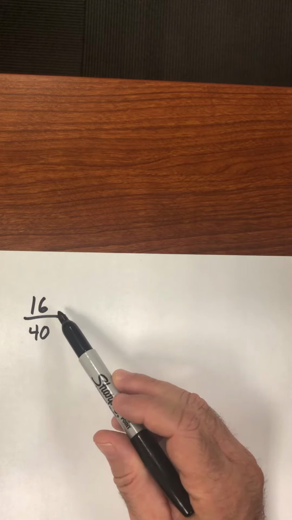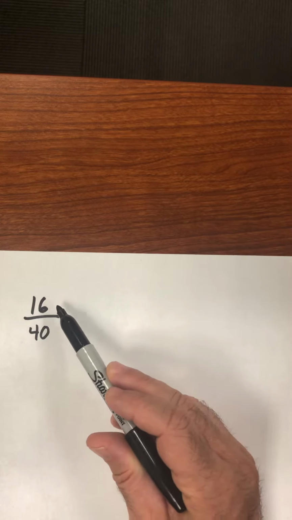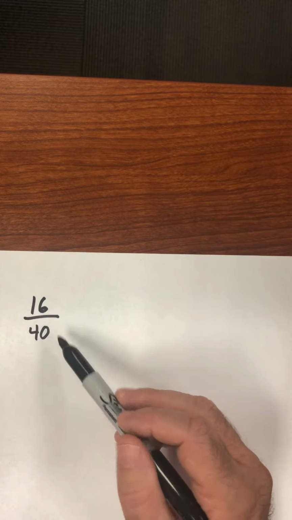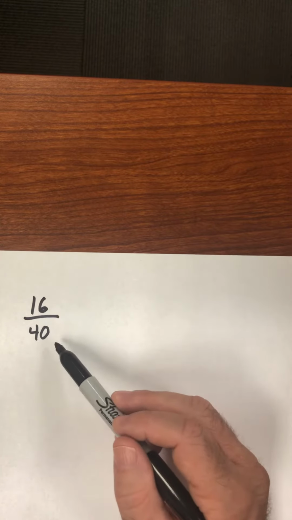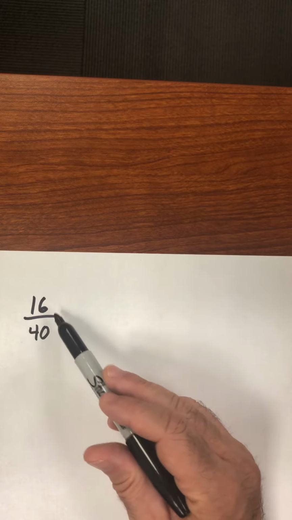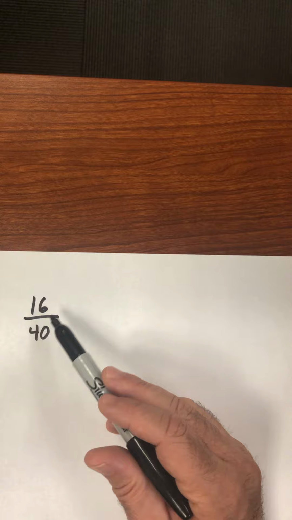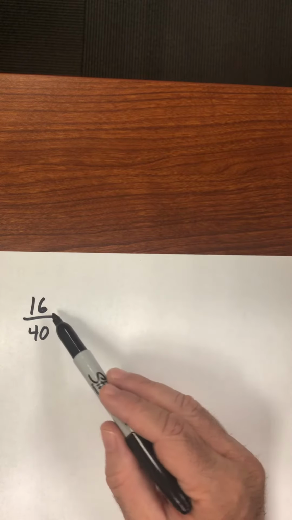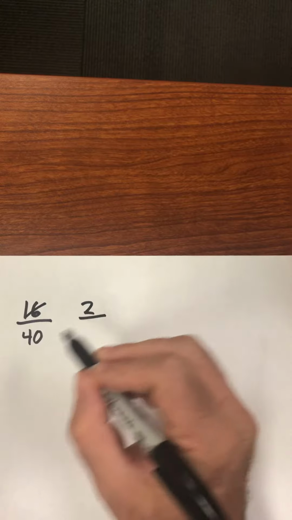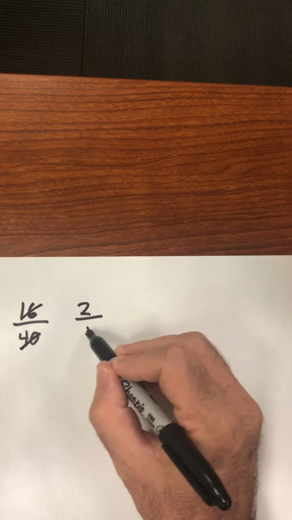We want to try to think about a multiple that goes into both 16 and 40. The higher the better. So 2 goes into both of these, but so does the number 4, and so does the number 8. And since 8's the largest of those, that's a great place to start. So I'm going to divide 16 by 8 and I get 2. And I'm going to divide 40 by 8 and I get 5.